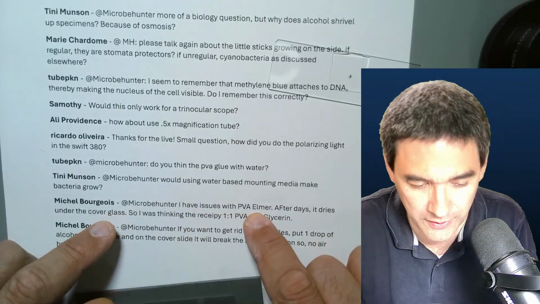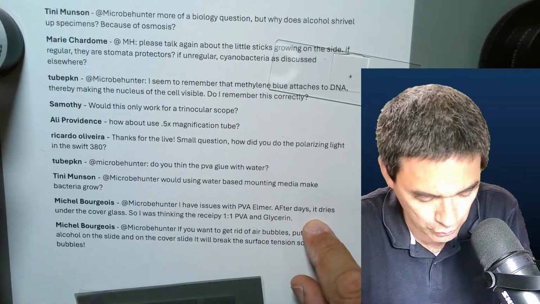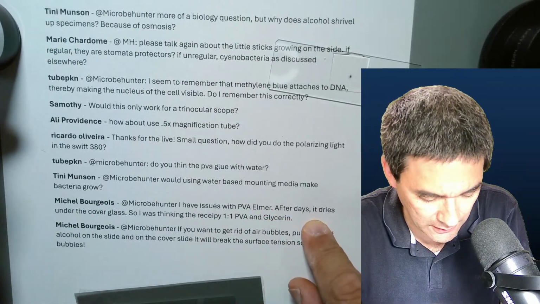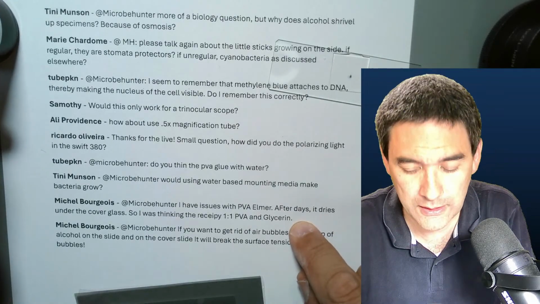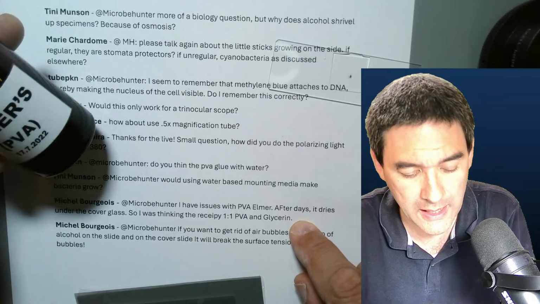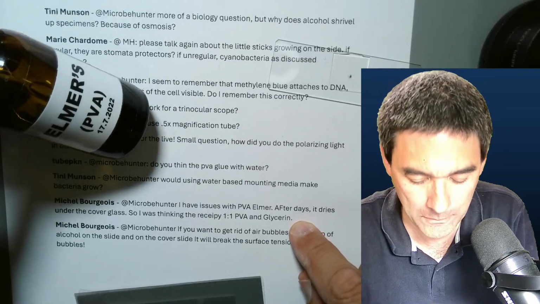I have issues with the Elmer's PVA. After a few days, it dries under the cover glass. Well, actually, that's what it's supposed to do. The idea of using this glue is to make permanently mounted slides.